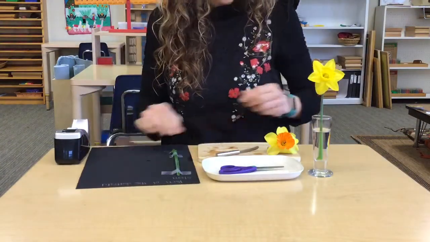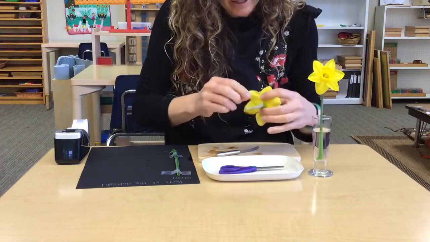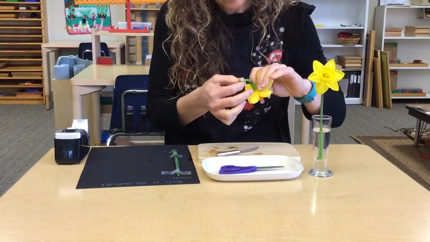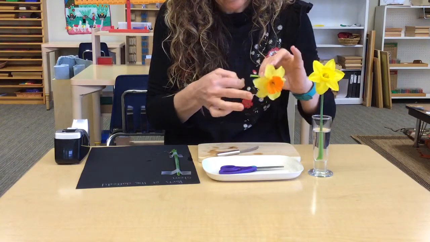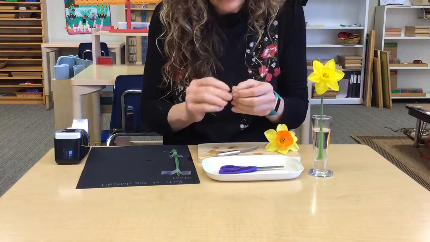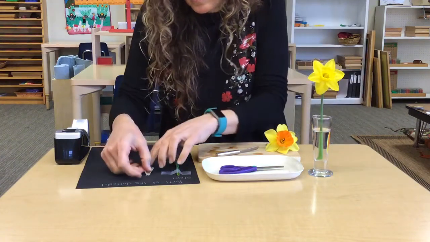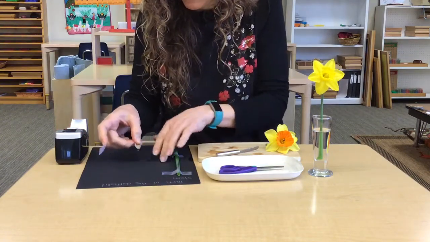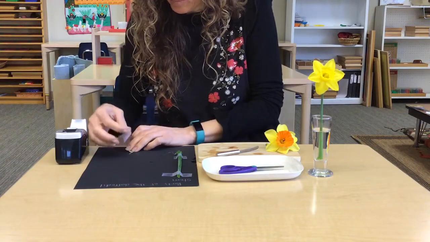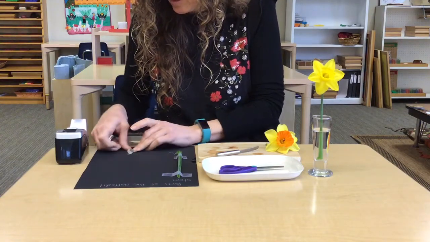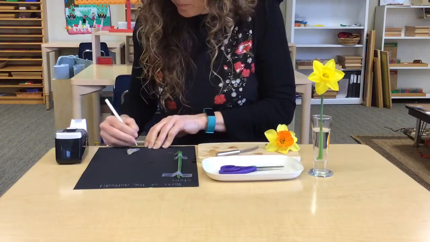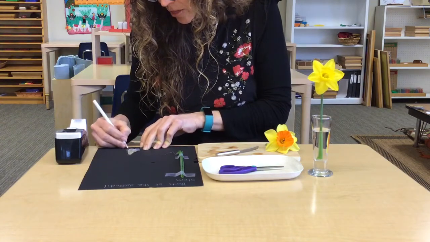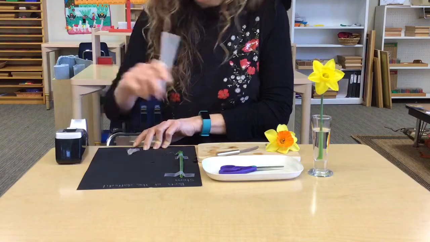Let's see. Now, this papery part is called the spathe. It's a silent E word. If you're really careful, you can just remove it without using your scissors or your knife. It's pretty fragile. And we're going to attach that here. Actually, I might put it down low because it's underneath the flower. I try to put this in the same order that the flower is. And then I'll give that a label. Spathe. And then I need the silent E to make that A say its name.